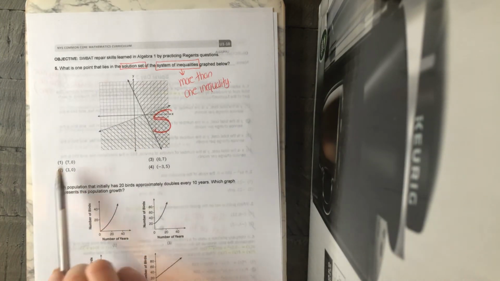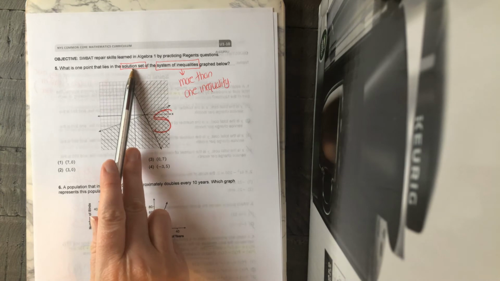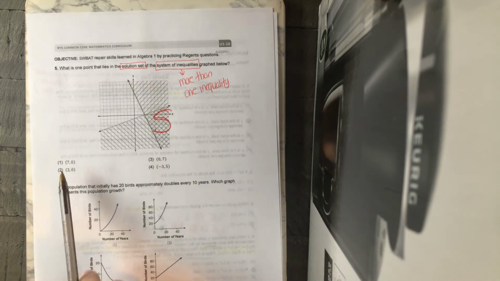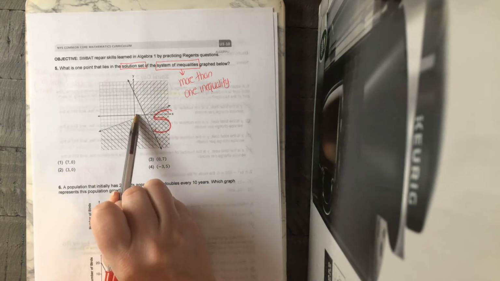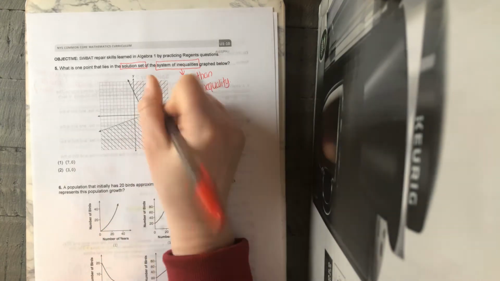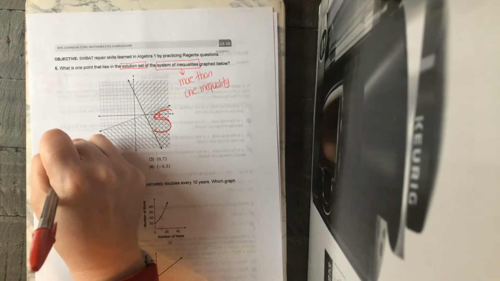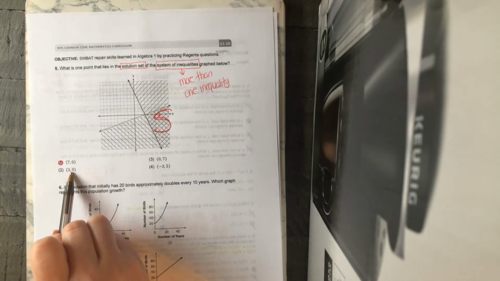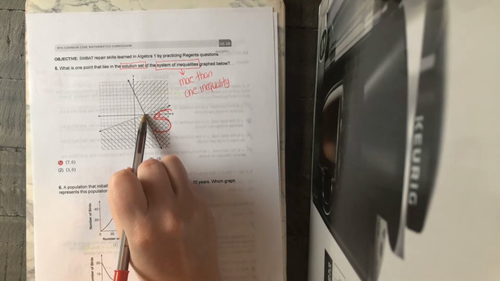Okay. So now I'm going to go ahead and just check which one of these points is going to be in the solution set, which one's going to be an answer. So if I check 7, 0, well, positive 7, 0 is right here, and it's actually right in the S. So I know that 1 has to be the answer, so that was pretty quick. But I know it's not going to be 2, 3, or 4 because choice 2 is 3, 0, and 3, 0 is on those lines.